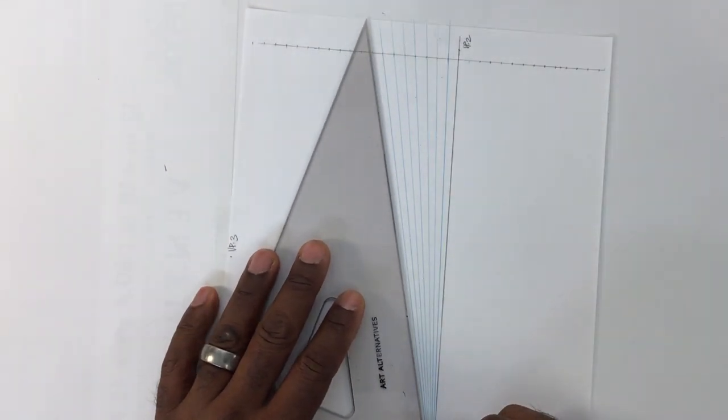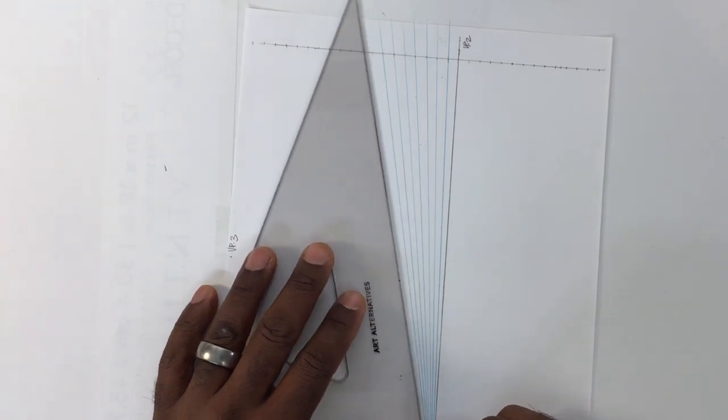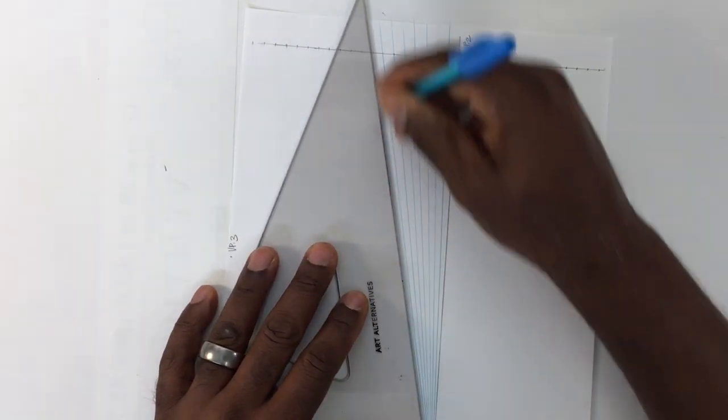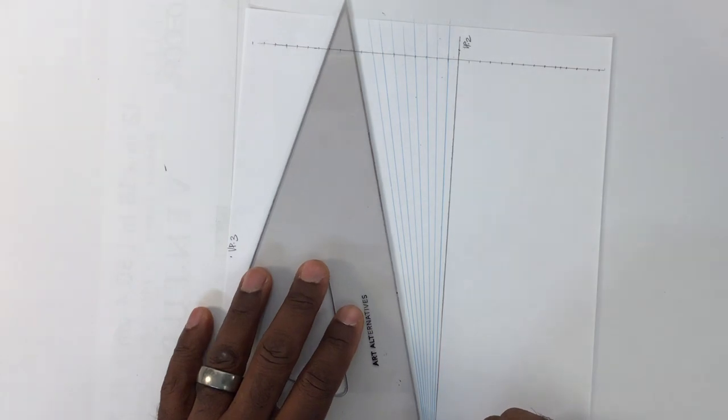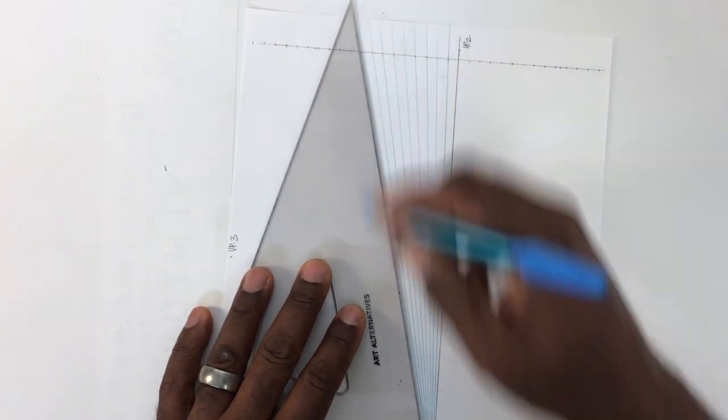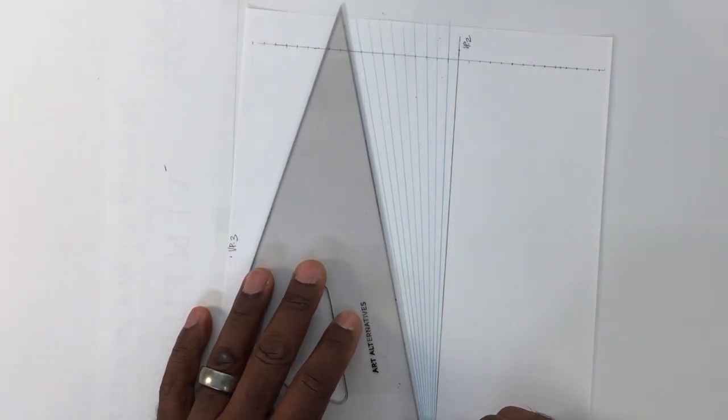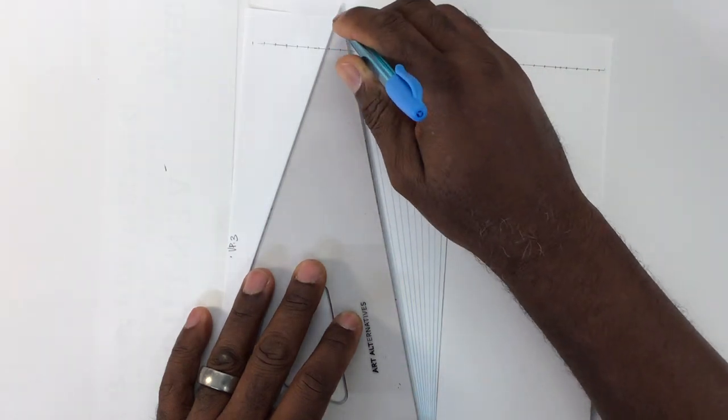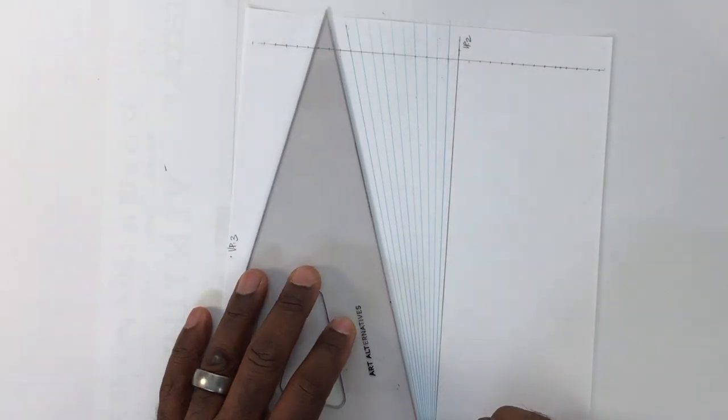And this just serves as a solid guide to whatever 3-point perspective composition you're going to make.